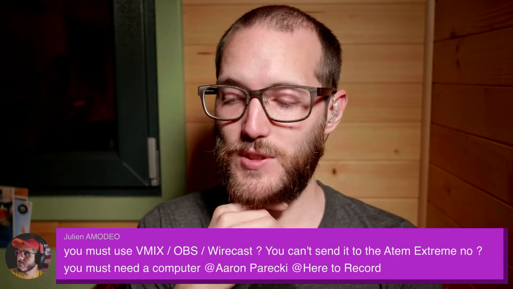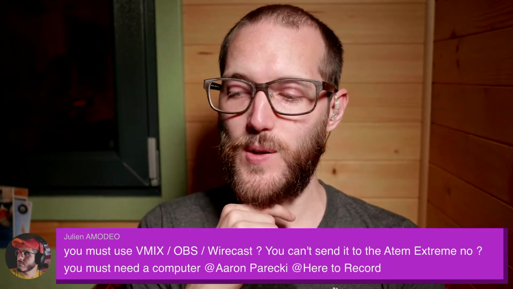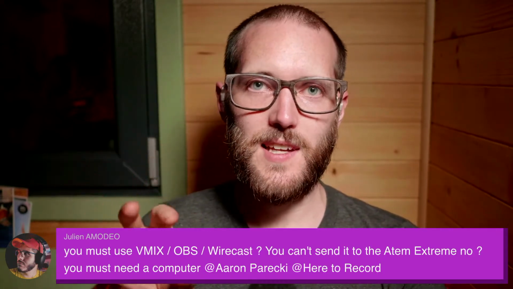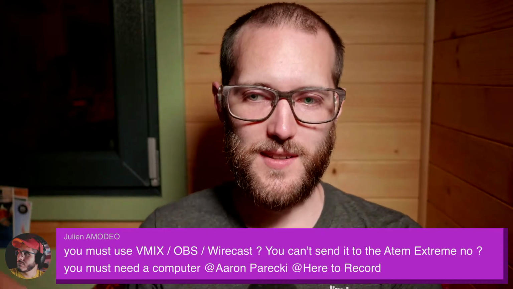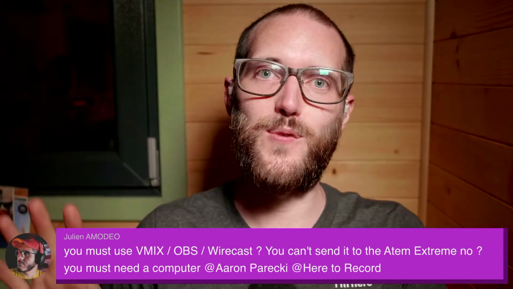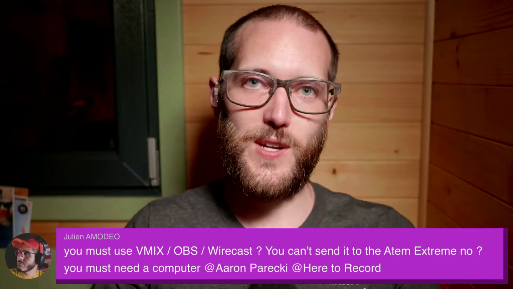So yeah, it does get more complicated when you take a software-based switcher like vMix or Wirecast, and then you want to leave that and go to hardware for some reason. And I would say if you're going to do that, you have to have a very good reason to want to go that direction round, I think.